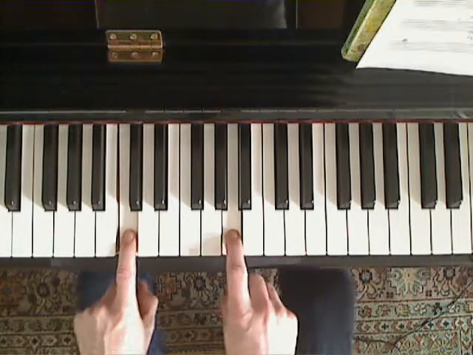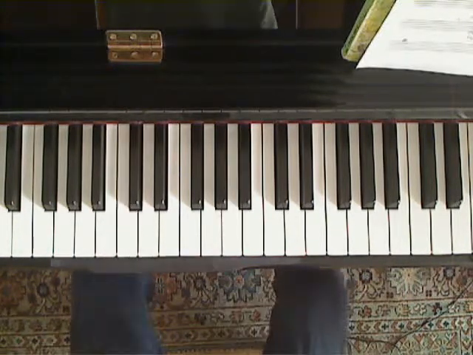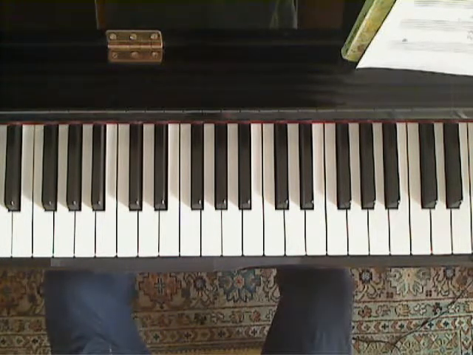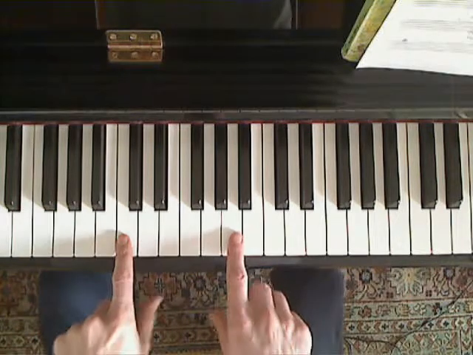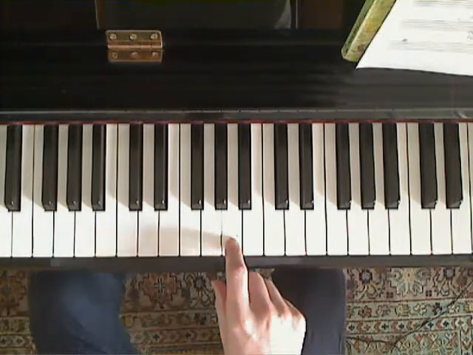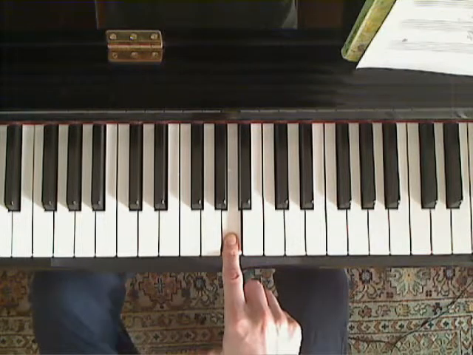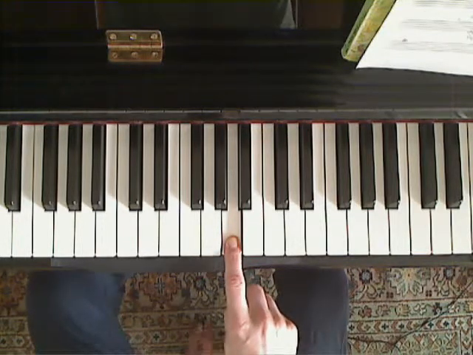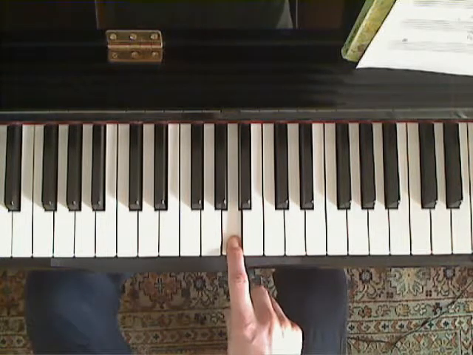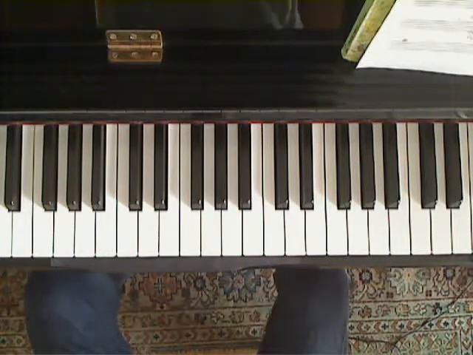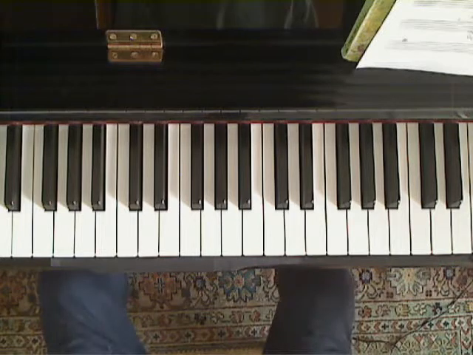The second case is the case in which the highest note of the interval and the corresponding note of the scale don't have the same accidental.